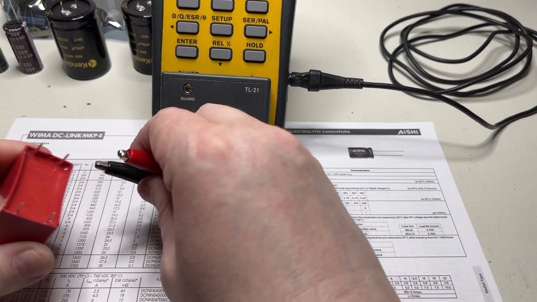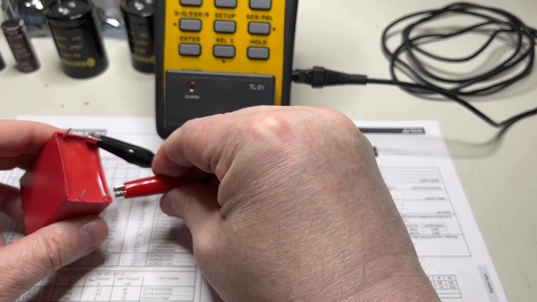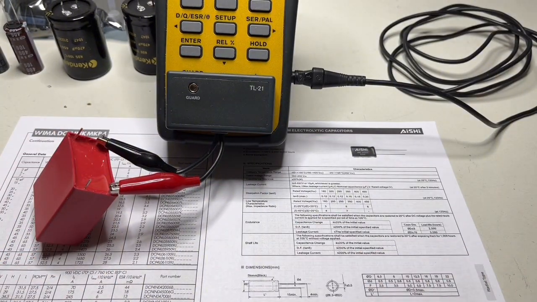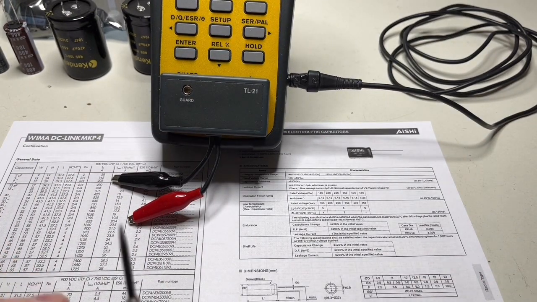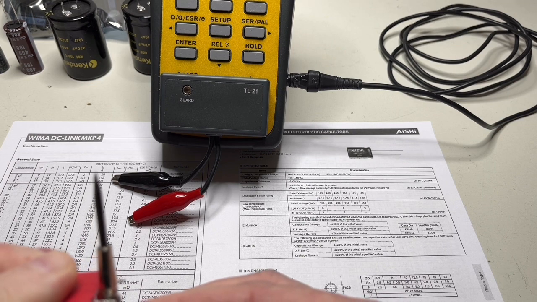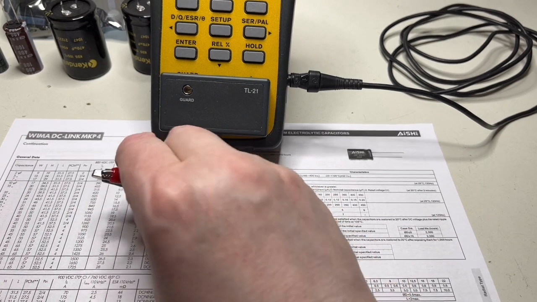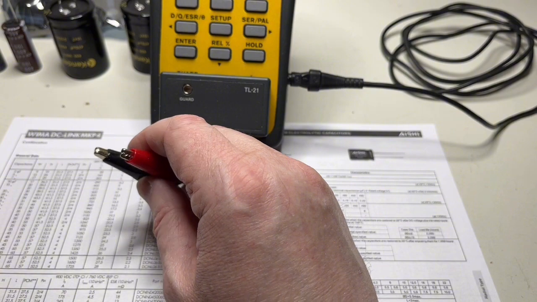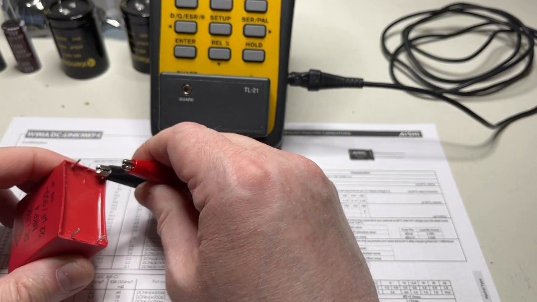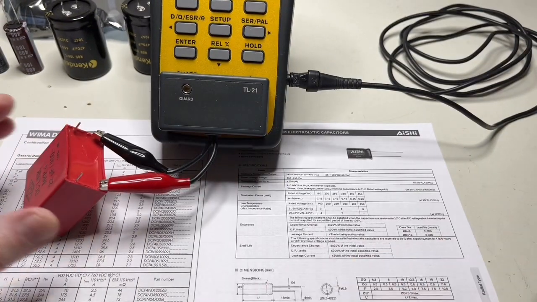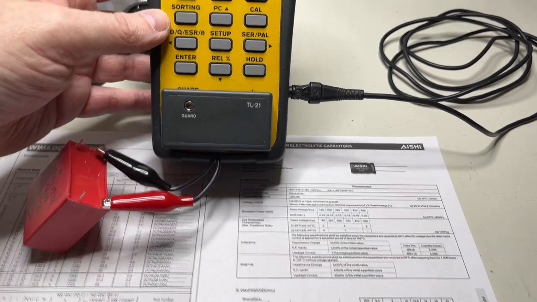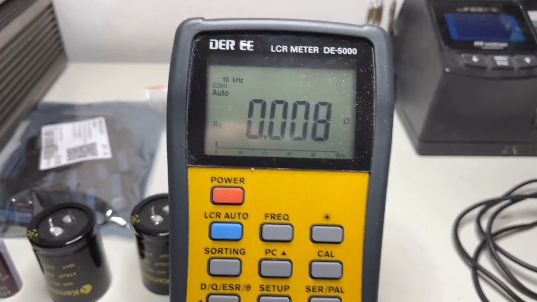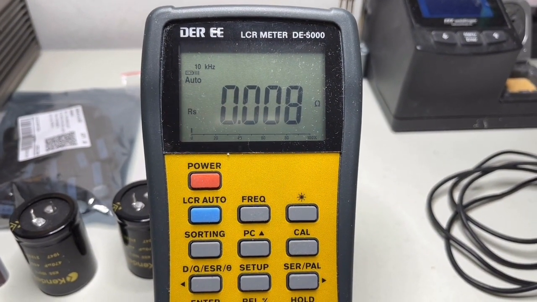Interesting. So let's try again. Should be something 4.8. It's a little bit more. It should be in the way of 3 something. Anyway, it says 8 milliohms.